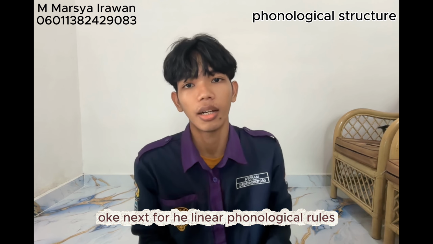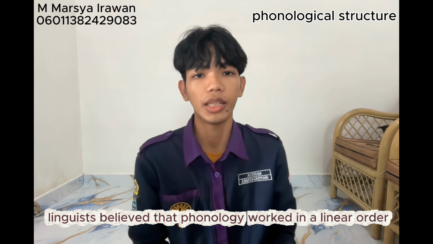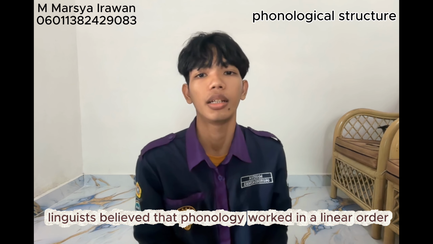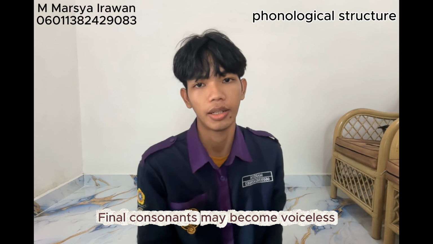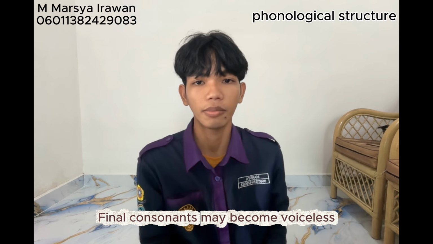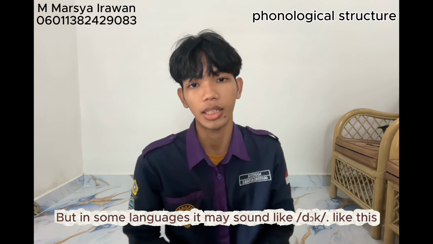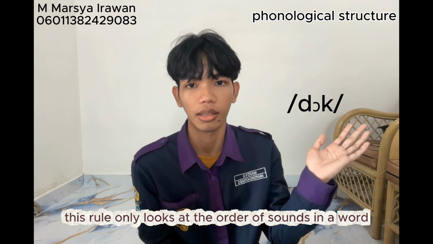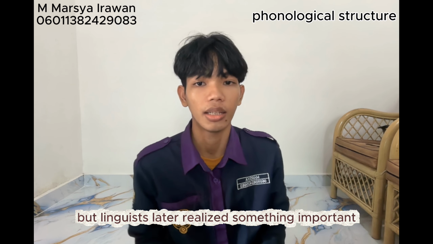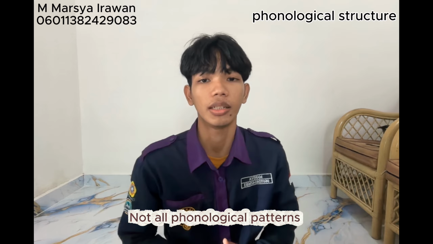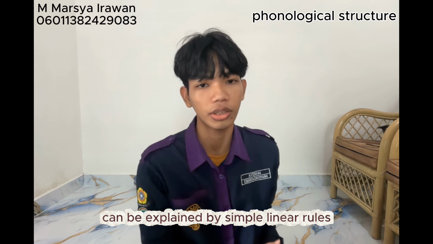Okay, next, the linear phonological rules. In earlier phonological theory, linguists believed that phonology works in linear order. This means sounds were analyzed in sequence from left to right. For example, a final consonant may become voiceless, so dogs becomes dogs with a final s sound, but in some languages, it may sound like dog. These rules only look at the order of sounds in a word. But linguists later realized something important: not all phonological patterns can be explained by simple linear rules like this.